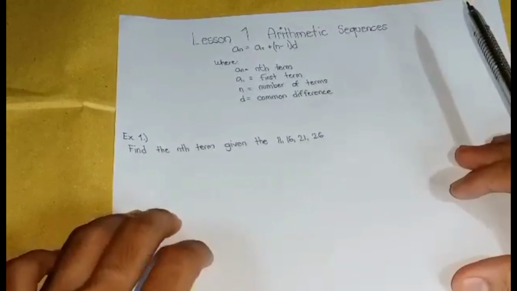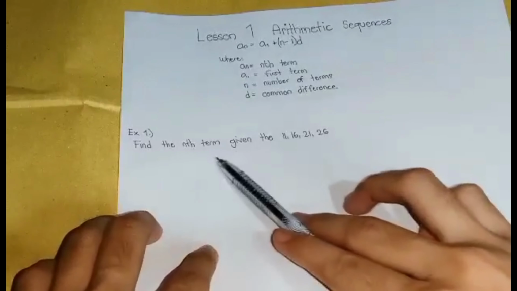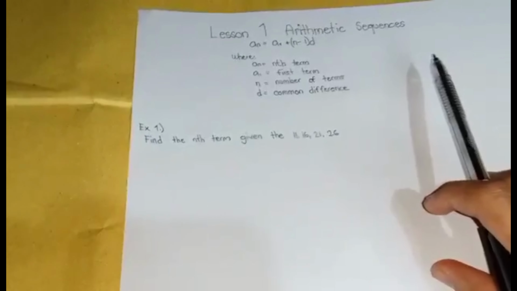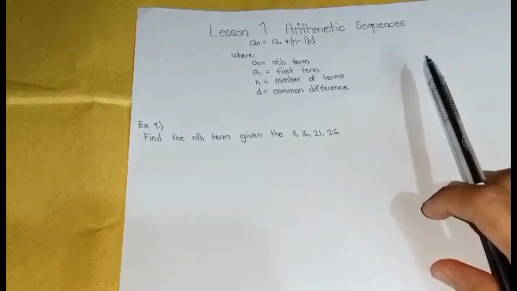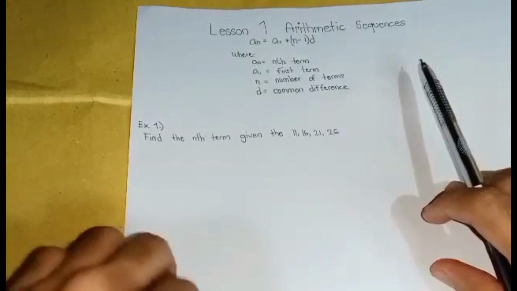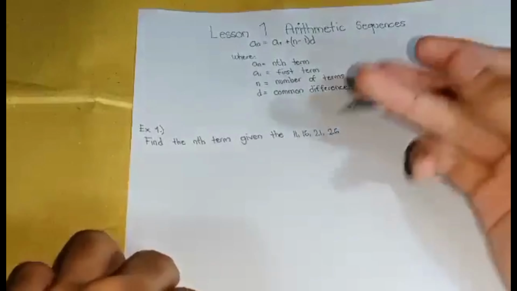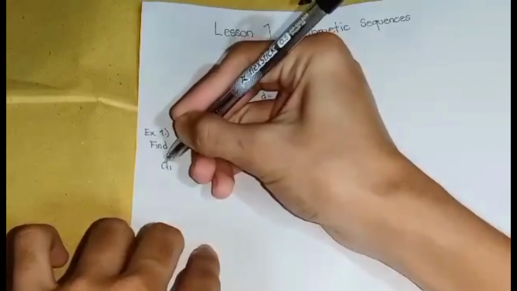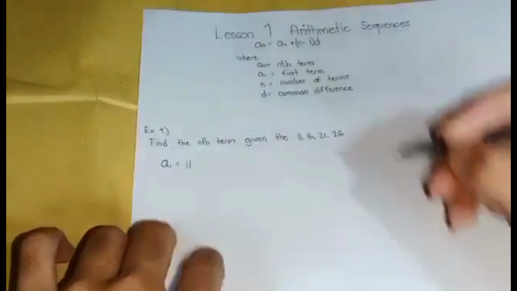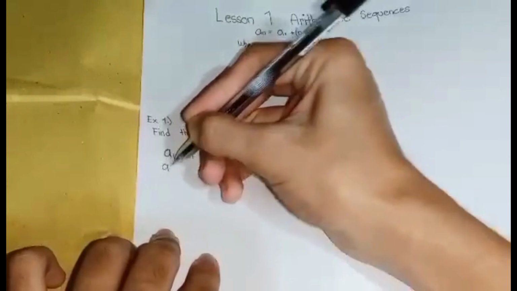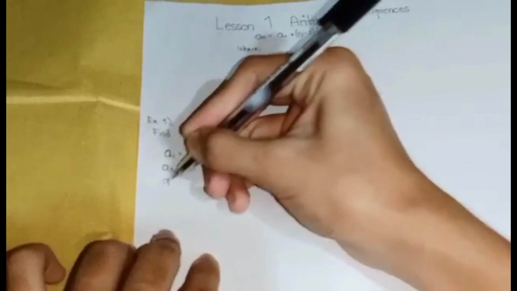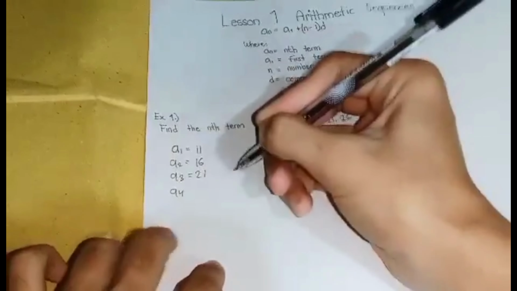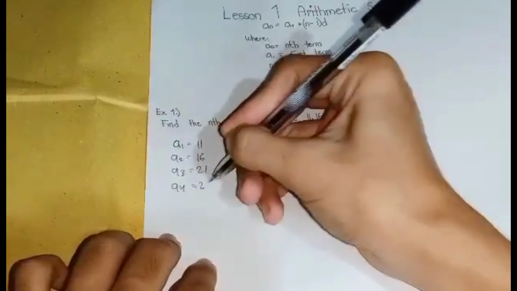So, meron tayong first problem na find the nth term given the 11, 16, 21, 26. So, merong way upang ma-solve natin itong arithmetic na to na hindi tayo gagamit ng formula. Isulat natin ang 11. First, a sub 1 equal to 11 and a sub 2 equal to 16, a sub 3 equal to 21, a sub 4 is 26.